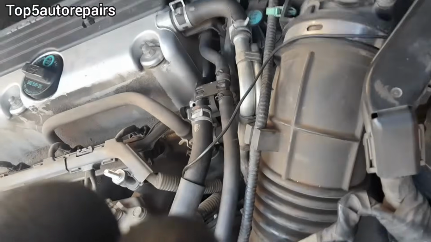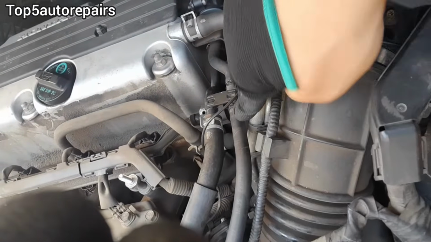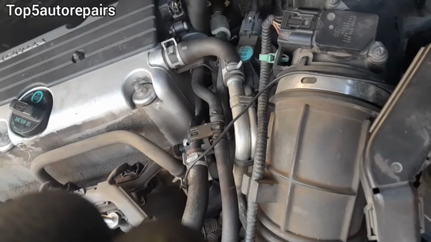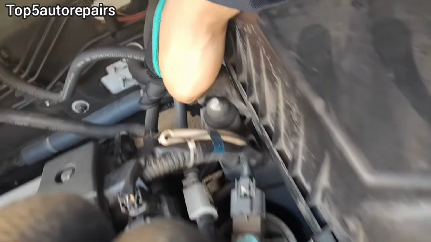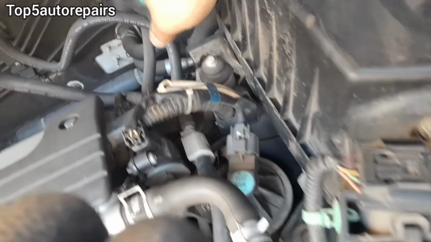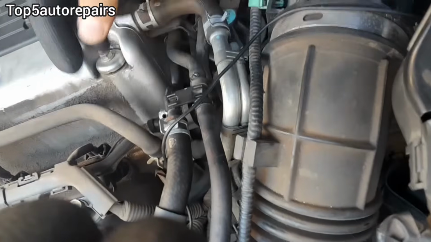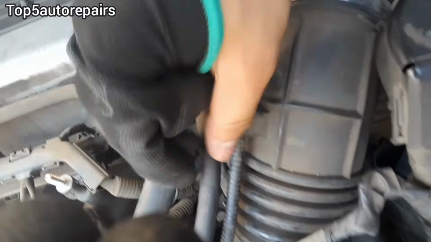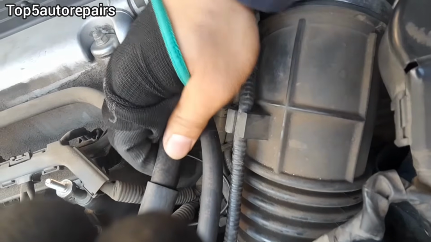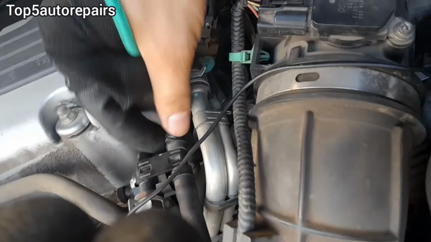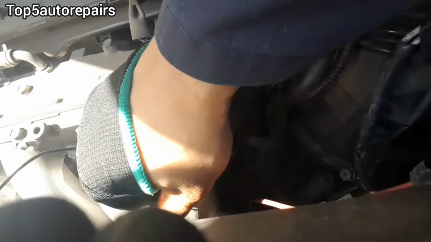The next common cause is going to be a bad EVAP hose. So basically, if you look over here, this is going to be the EVAP hose right here. If you have any hose that's part of the EVAP system, you want to make sure that you inspect it and make sure the connection is tight, and make sure there are no cracks anywhere. You want to pinch it to make sure that it does not break. Again, just check all connections, make sure they are tight.